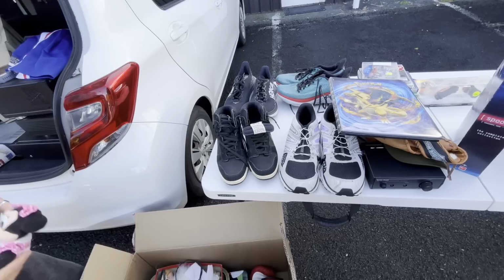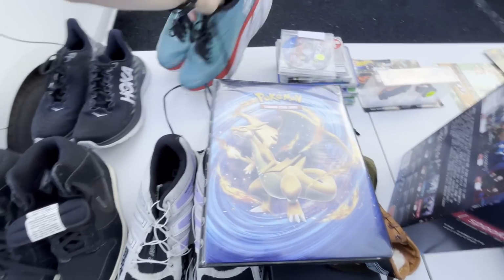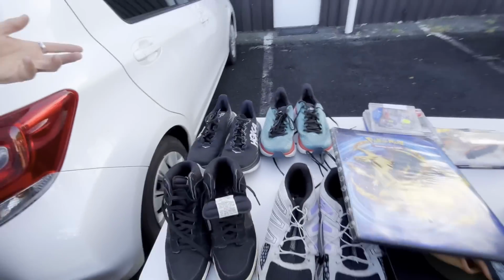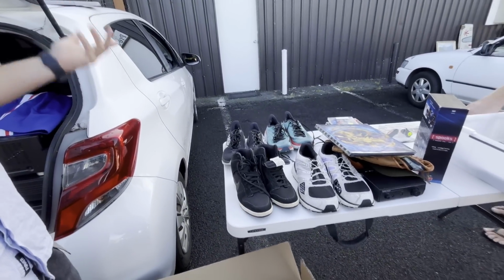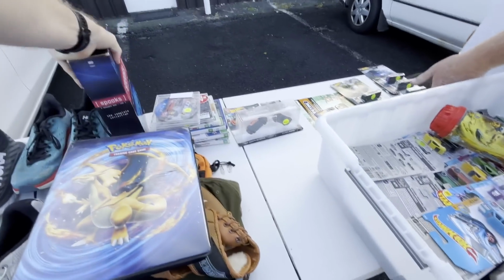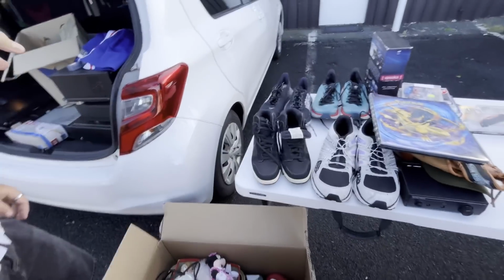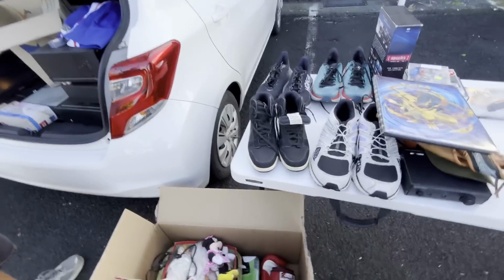What do you want to do on the shoes? 2 Hokas. 15. Sure. Is that enough? Yeah, that's fine. So what if we do 40 for those 3? You cool with that? Yeah. And then I'll come back for these later. Yeah, we'll talk about those later.